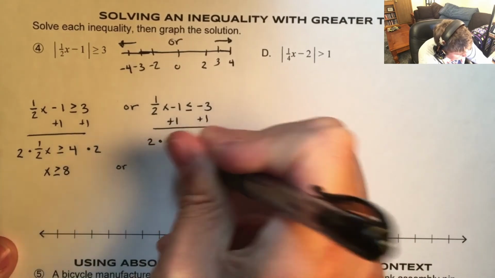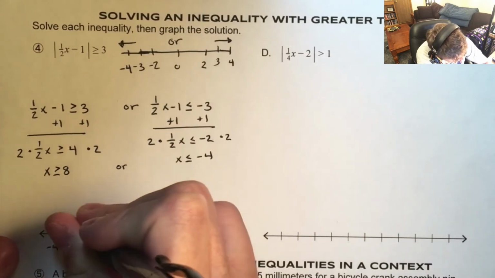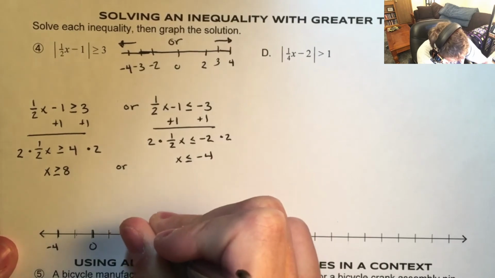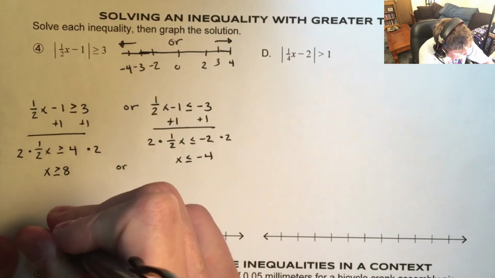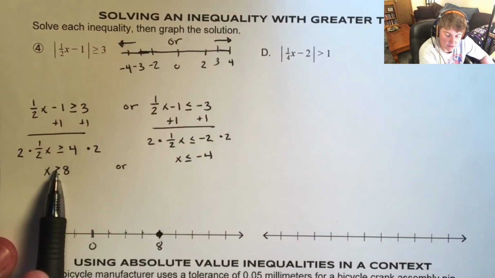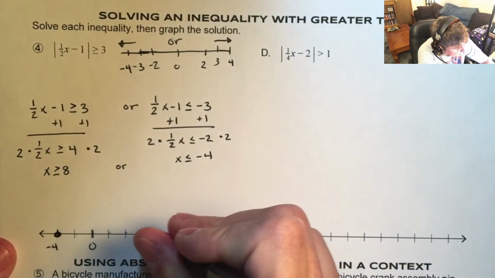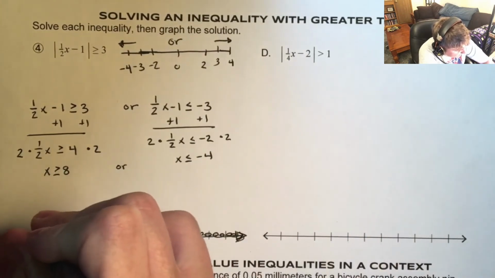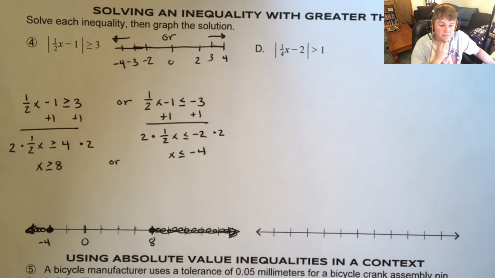X is less than or equal to negative 4. So if this is negative 4, 2, 4, 6, 8. I'm going to have bold points on 8 and negative 4 because it's an or equal to sign, so they're included. And just like we talked about above, it is reasonable to understand that these are going to be "or" inequalities, like the oars on a boat, where the previous ones were like the island created between them.